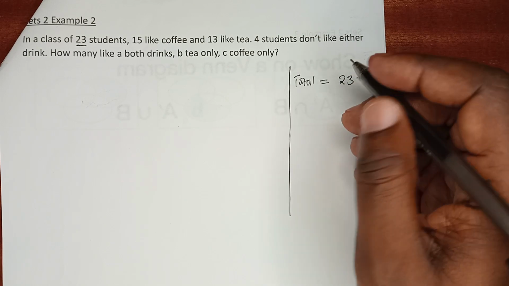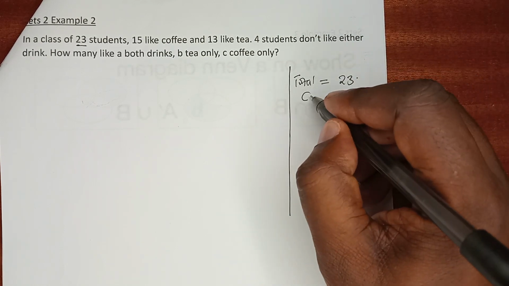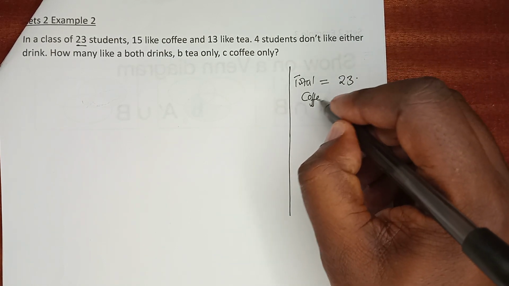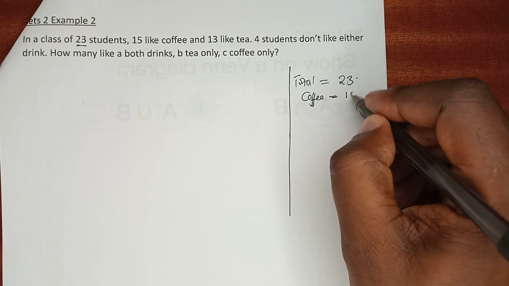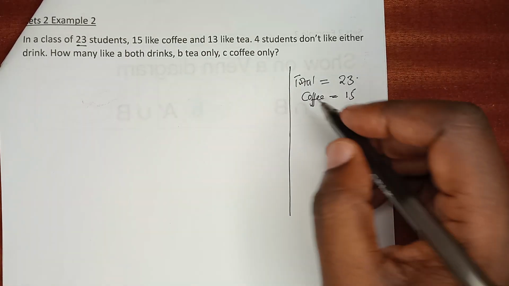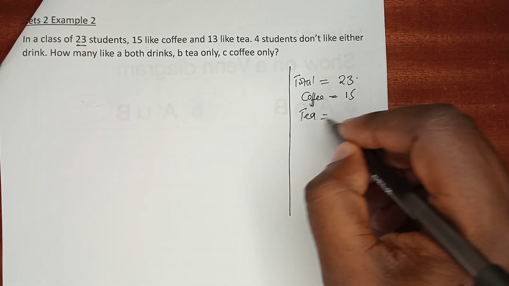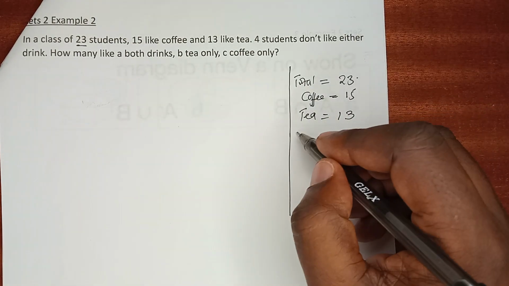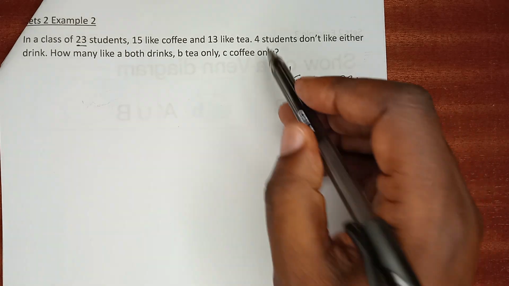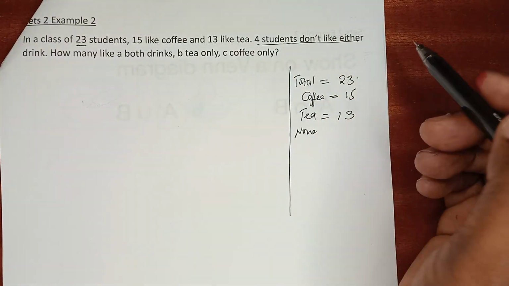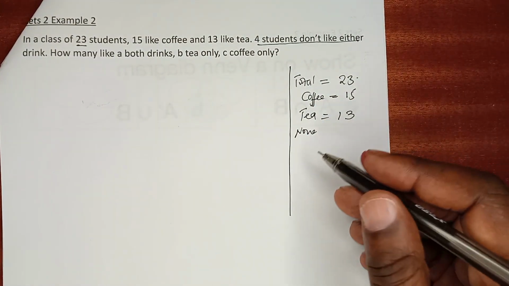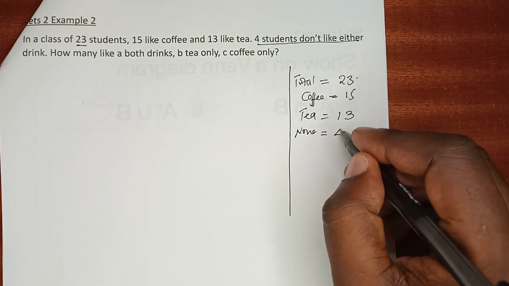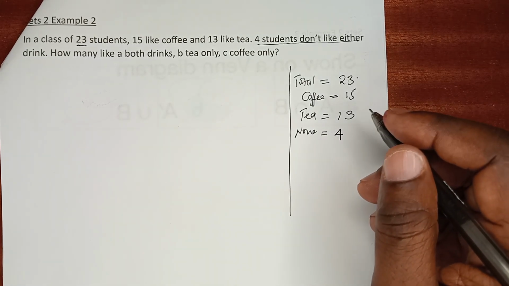And we are talking about those who like coffee. Those who like coffee are 15. And those who like tea are 13. And there are those who don't like anything. 4 students don't like either drink, so none. We have 4 students not liking anything.